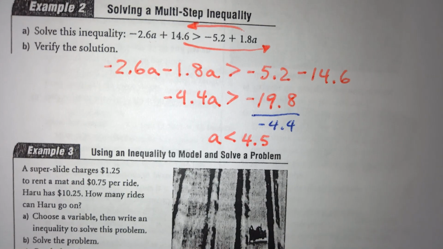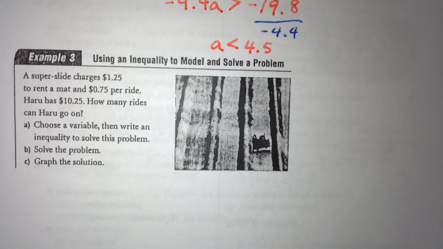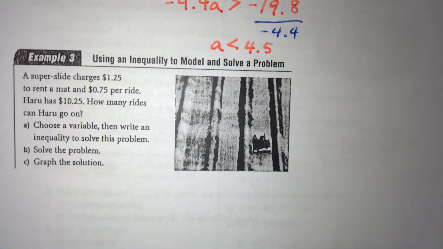Okay. Last example, example 3. Using inequality to model and solve a problem. So a super slide charges $1.25 to rent the mat and 75 cents per ride. So Haru, he has 10.25. How many times can he go on? Choose a variable and then write the inequality.